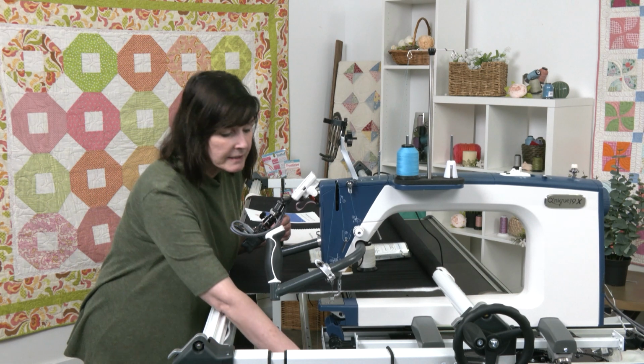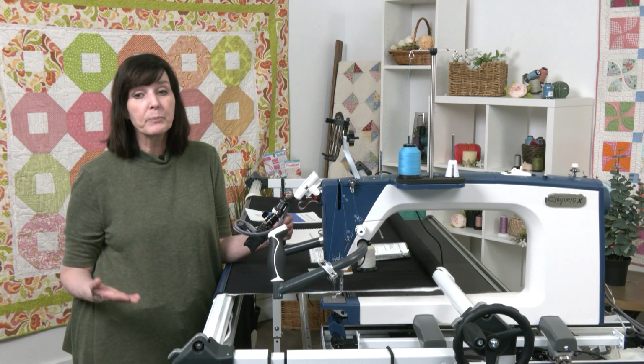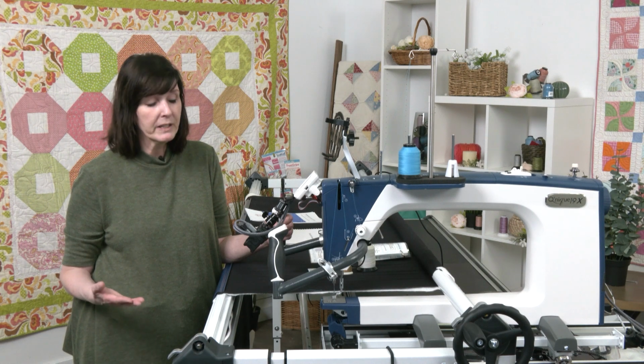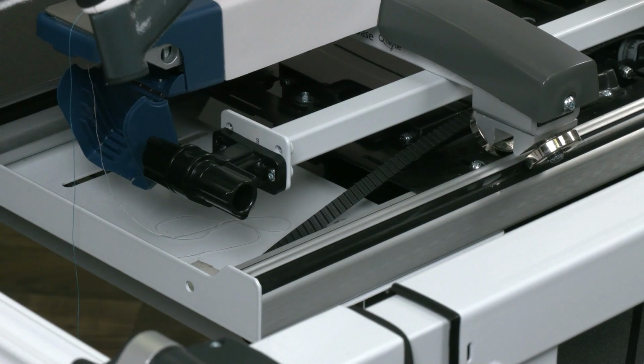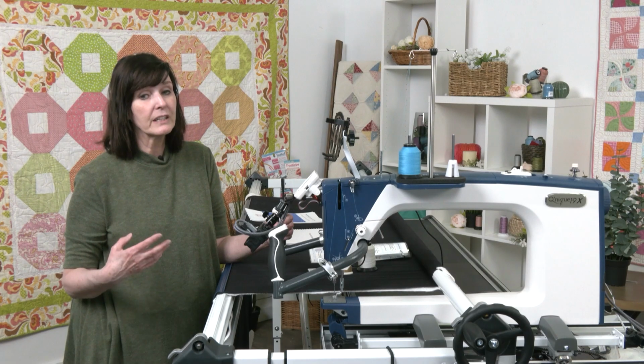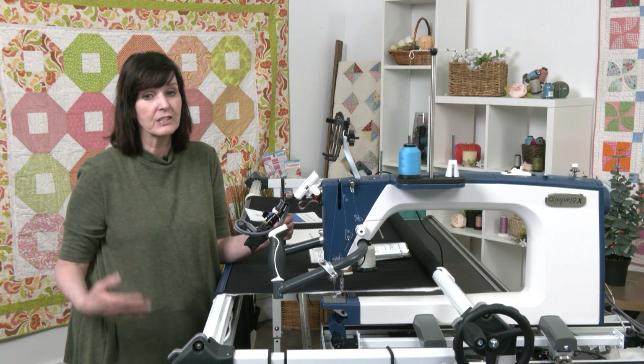The cleanliness of your tracks. Did you know you could get lint and thread buildup on your tracks to the point where your encoders or your wheels can fail and indirectly cause you tension problems, skip stitches or long stitches.